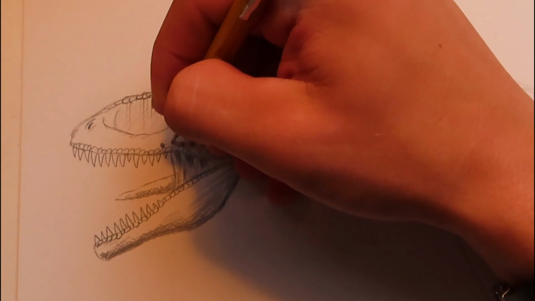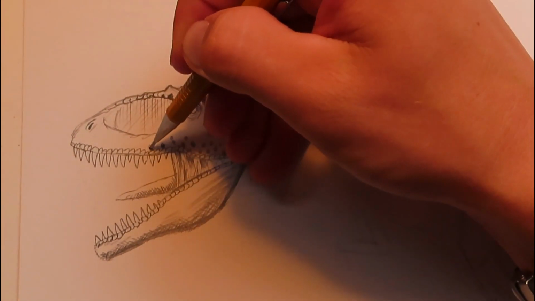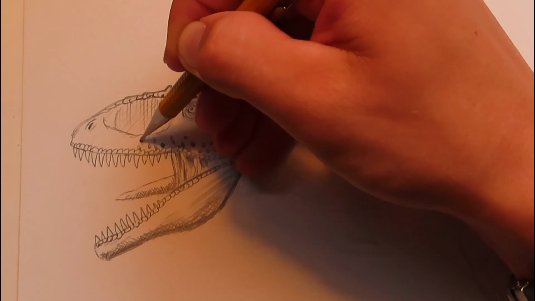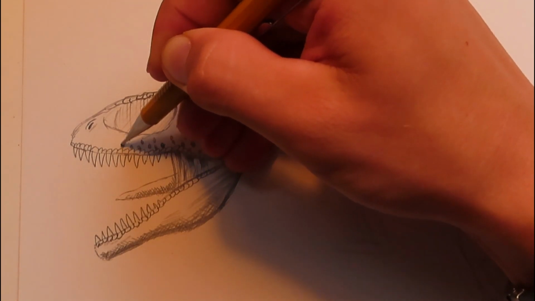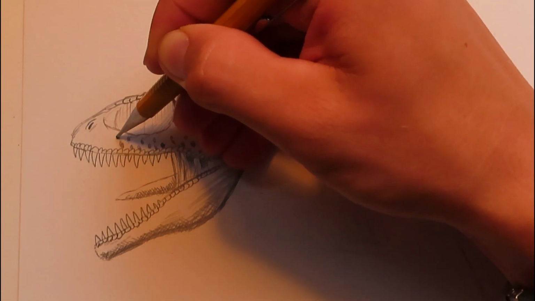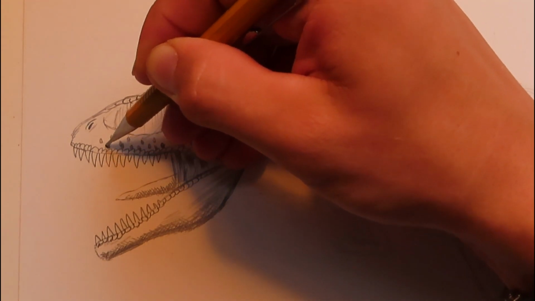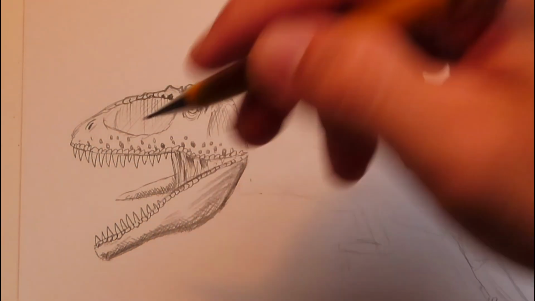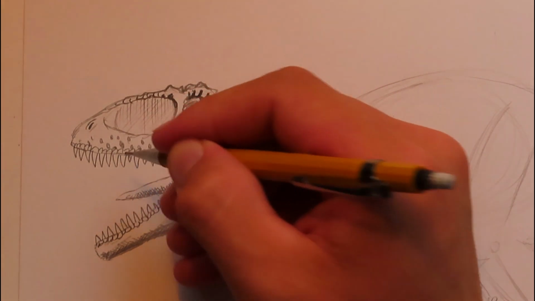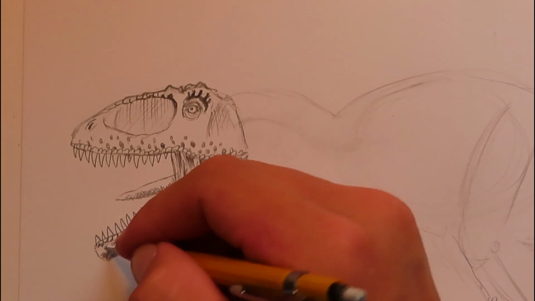The spots do not cover the whole head, they are just dotted along the edge of the mouth. And there's a few of them down here as well.